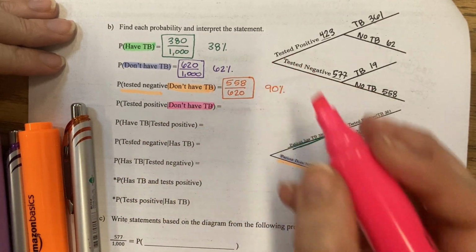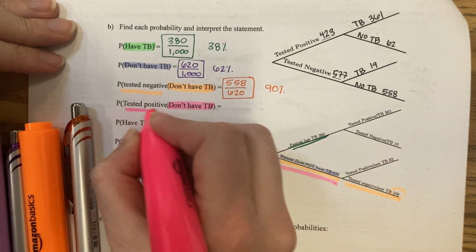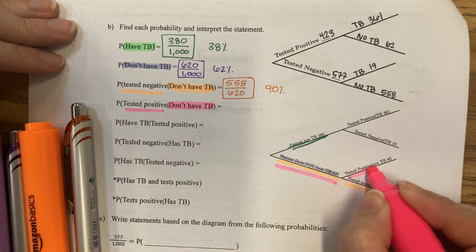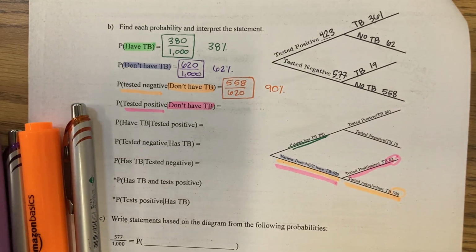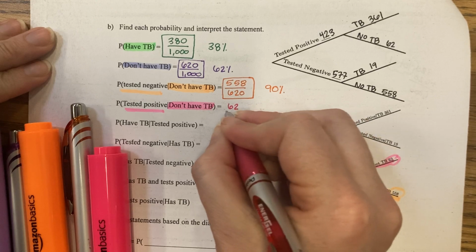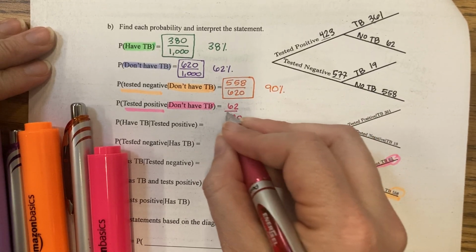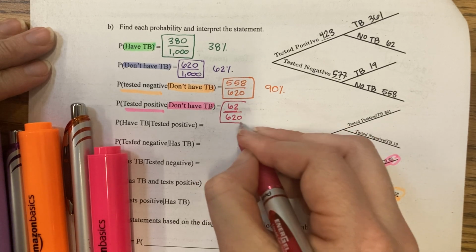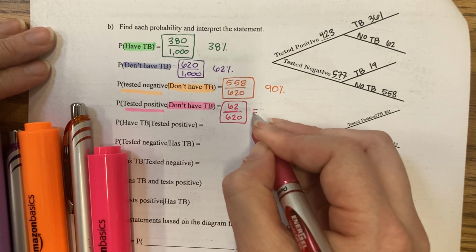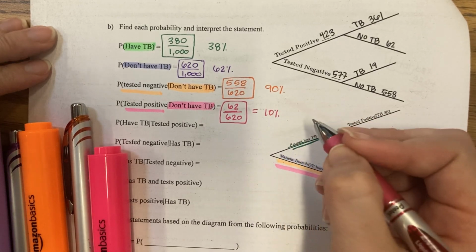Don't have TB, that's this same category. Tested positive, this time I'm using this for my top of my fraction. 62 out of 620. 62 out of 620 is 10%.